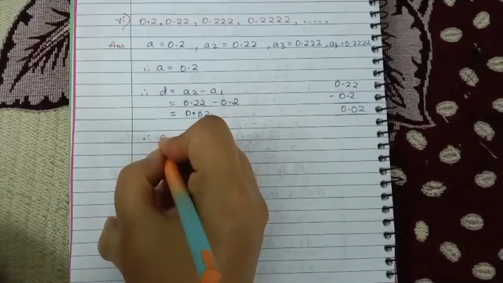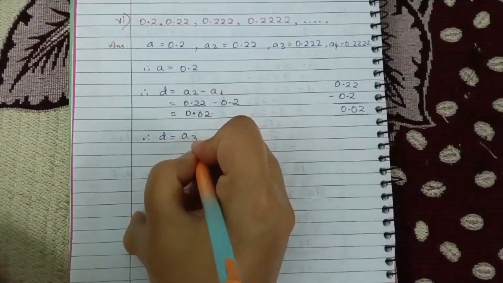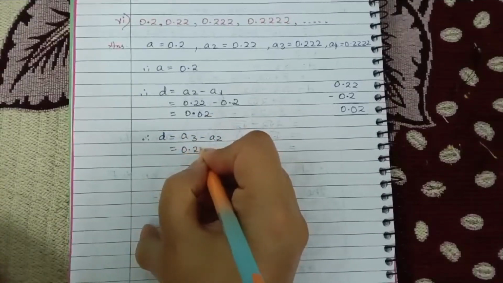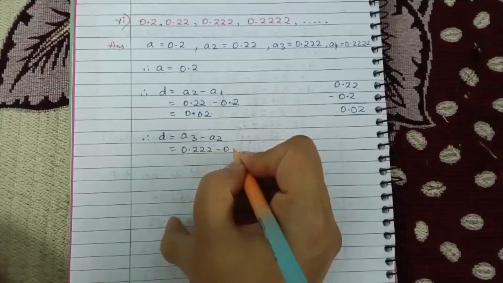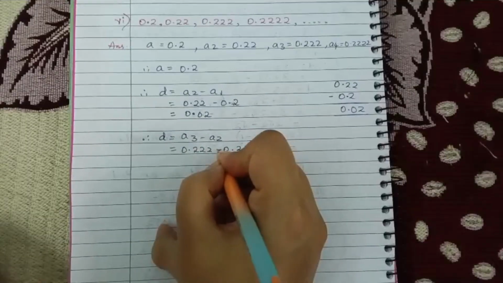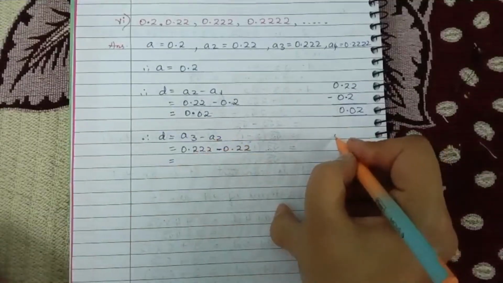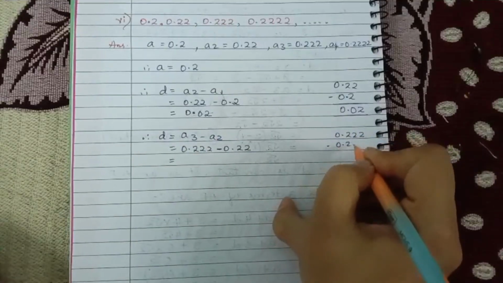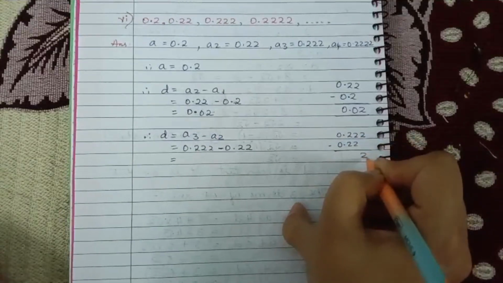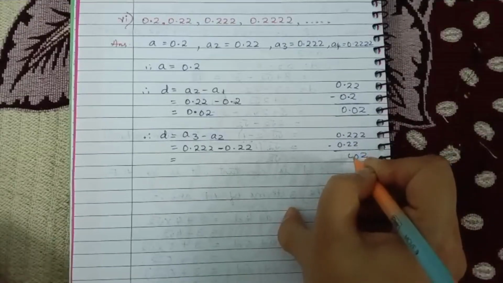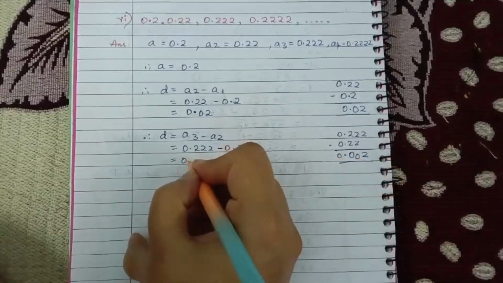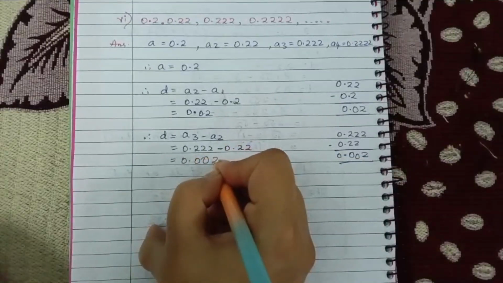Again one more, that is D is equal to A3 minus A2, that is 0.222 minus 0.22. 2 minus 2 is 0, so 0.002.